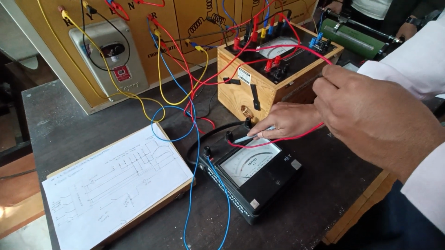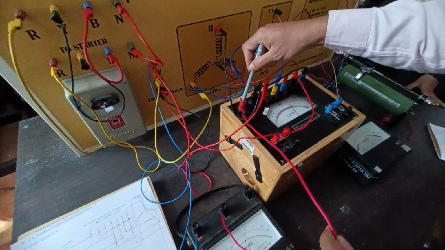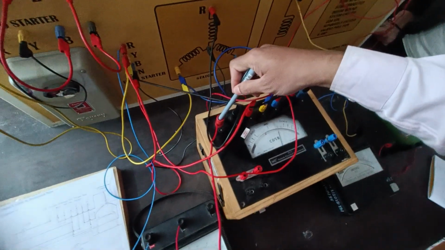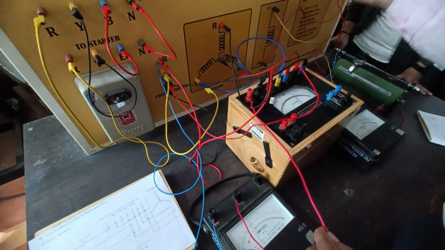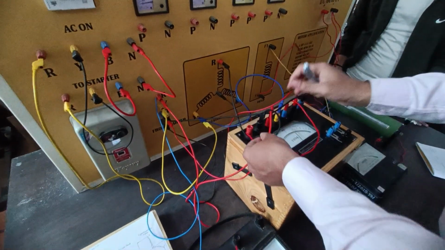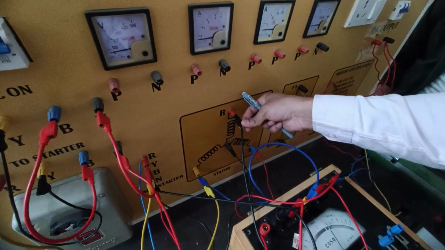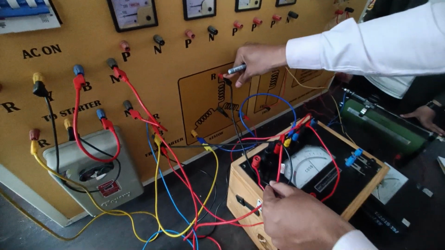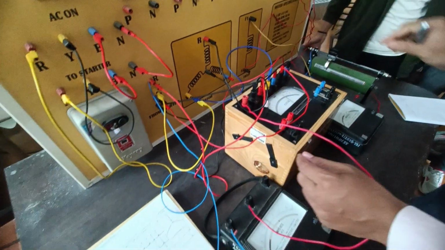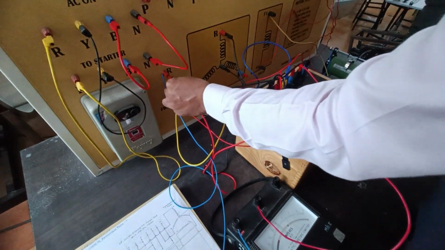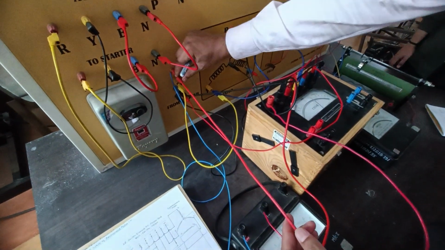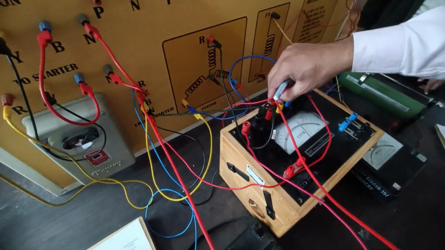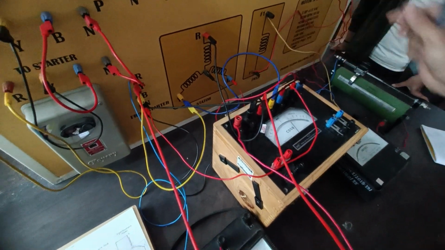The second terminal of the ammeter is connected to the first M terminal of your power factor meter. After that, this L terminal is connected to your stator terminal on the load side. Now the R terminal of the output of the starter is connected to the R terminal of your power factor meter.